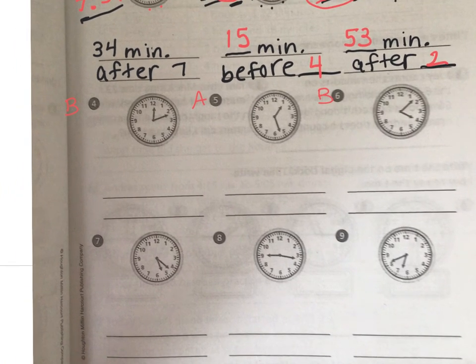Now we're on the minutes before. First thing we do is to say what time it is on the clock. Well, my hour hand is on the 12, okay? So I'm going to do 12 for my time. And then I'm going to check my minute hand, and I'm going to go 5, 10, 11, 12.